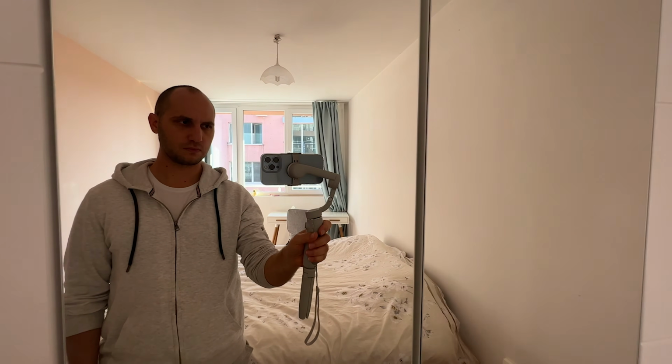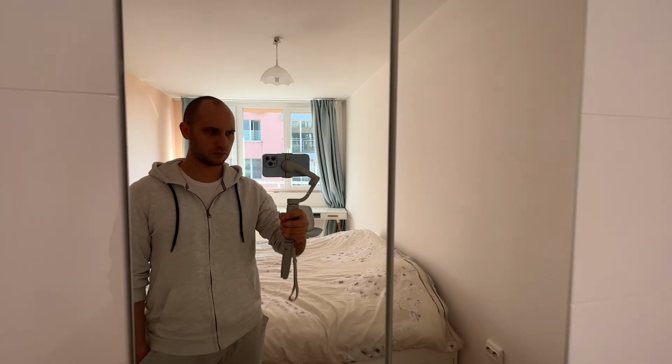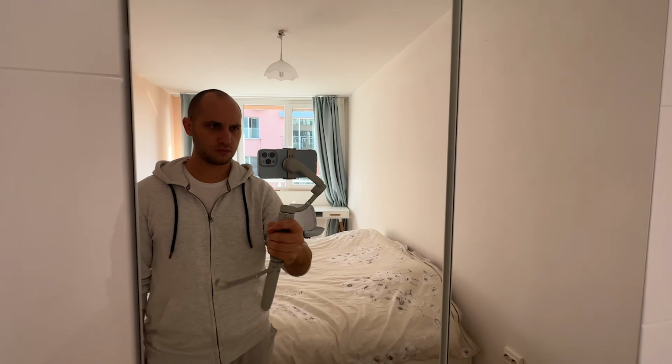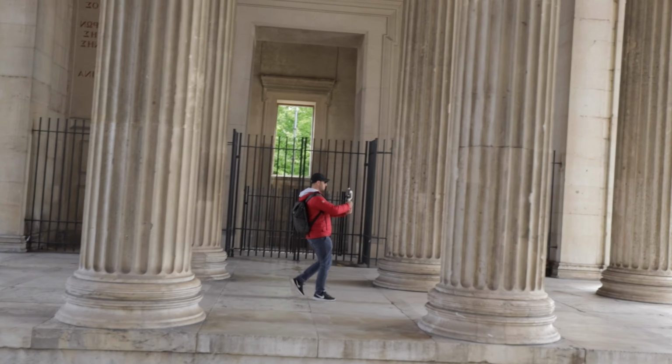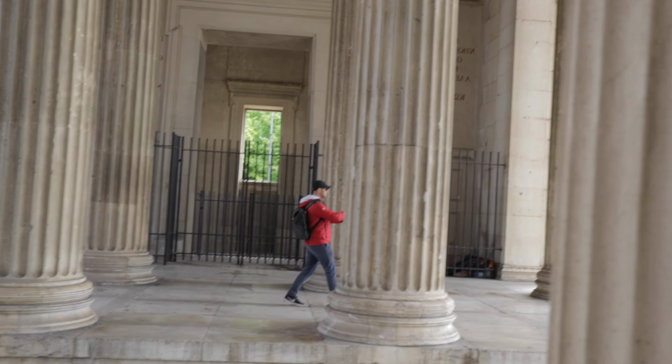When you press the trigger button once and hold it, the gimbal goes in lock mode. All the axes will be locked, so no matter how you move your wrists, the gimbal will save the position. So first, do the composition with your gimbal, press the lock button and start very slowly walking in the middle of the corridor.